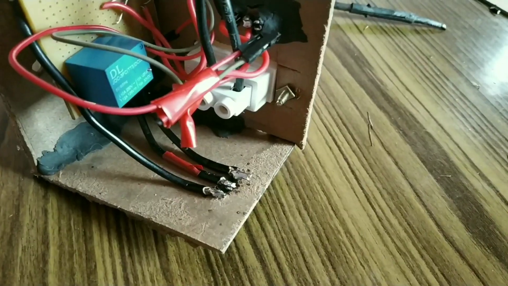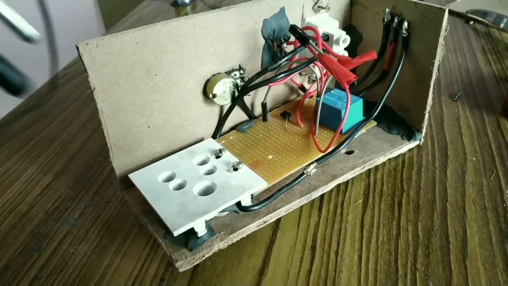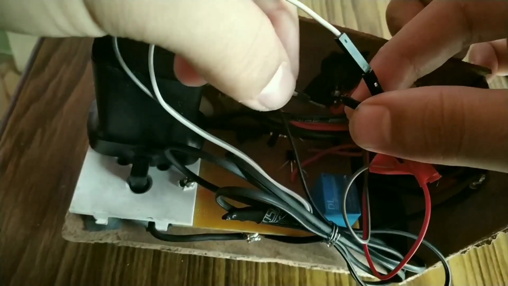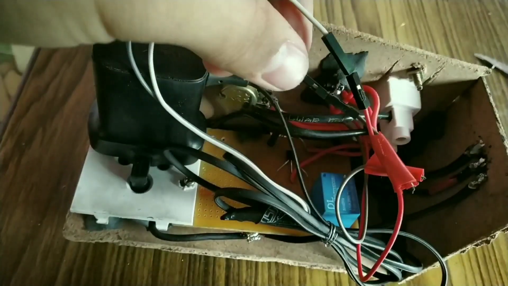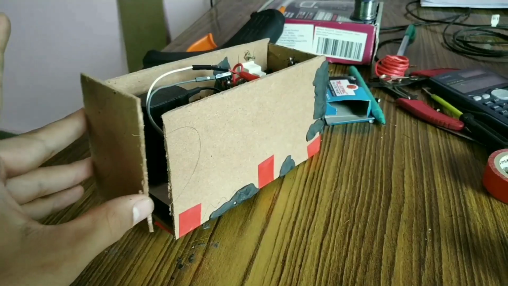Then I soldered the described 3 wires to the 3-pin terminal, placed the DC adapter on the socket and made its connection. Now the circuit was almost ready, so I continued building the box again.